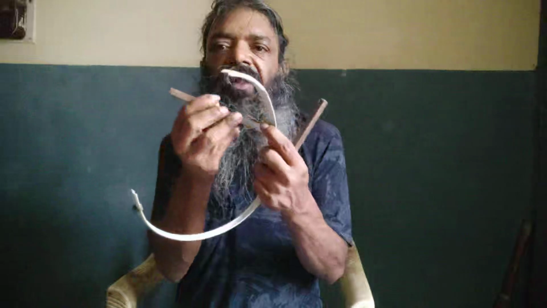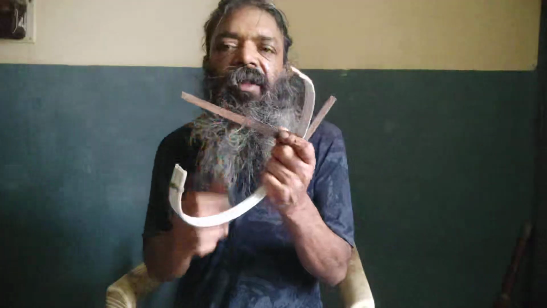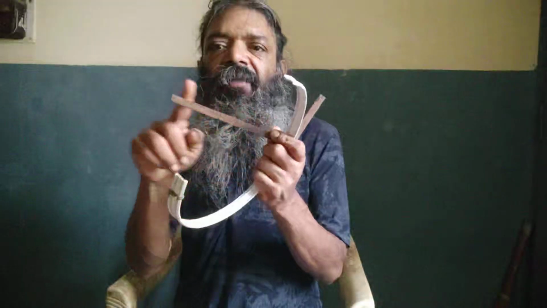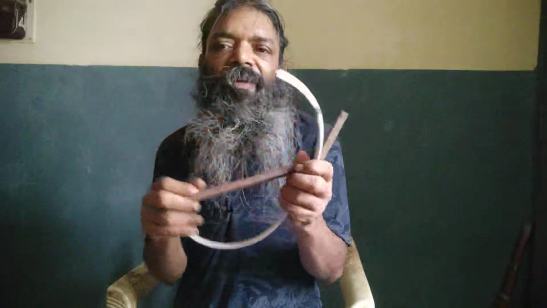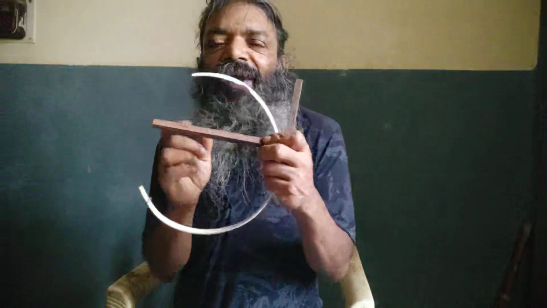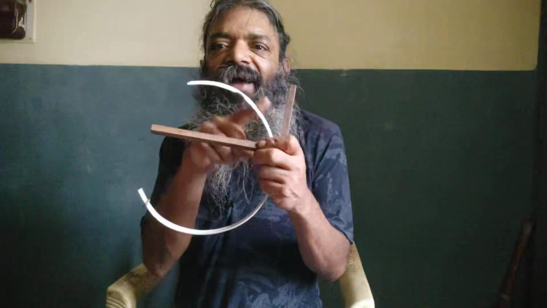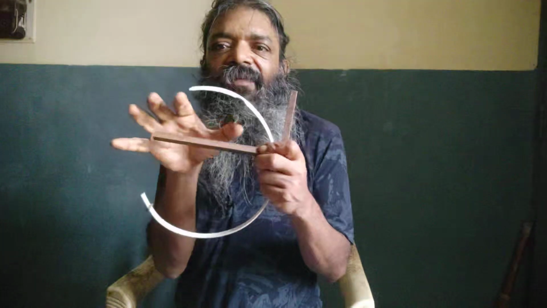If this is a curve and this is a straight line, if I do the cross product of this and this, then it gives the area in between. Can I use this technology that the cross product of two vectors gives the area in between? Then the vector representation of the arc needs to be found out.